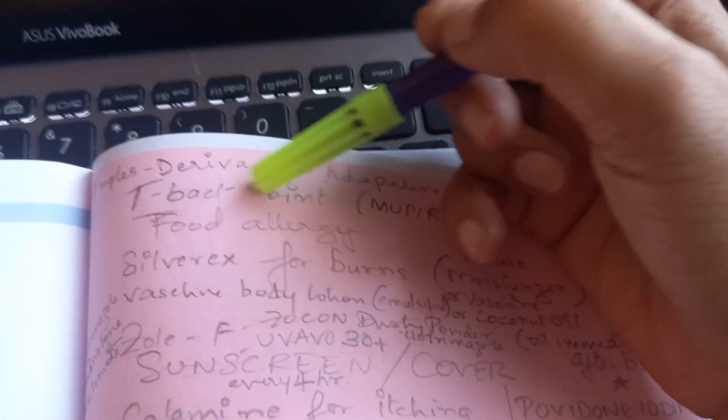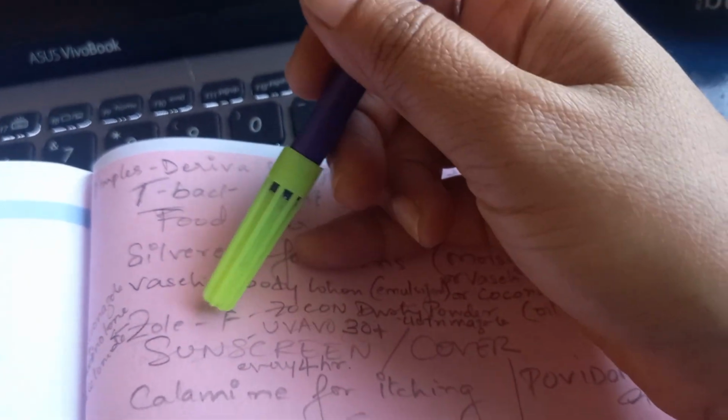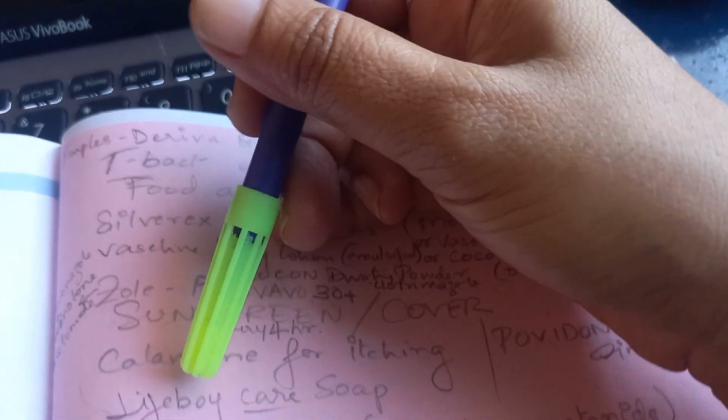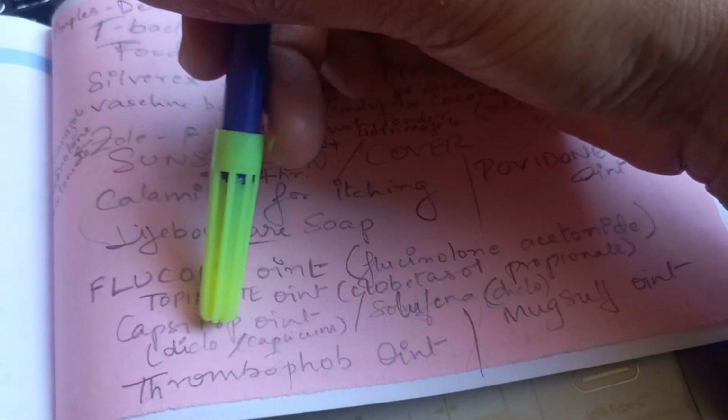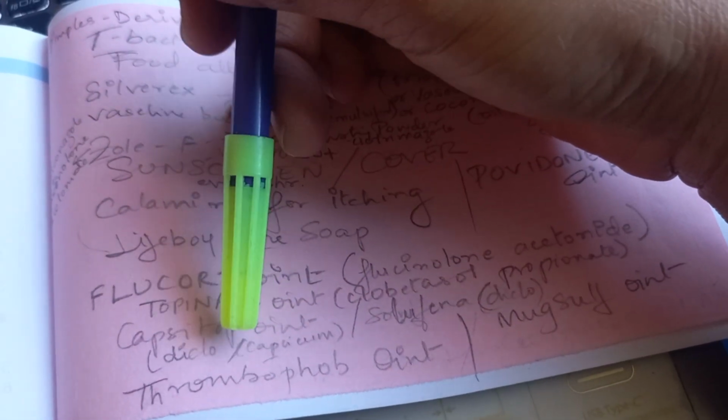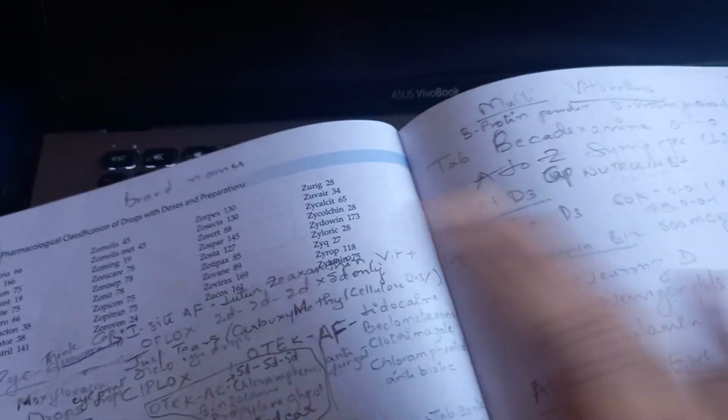Pink is for skin. Very good. So all the skin things that we usually prescribe for the patients: T-Bact ointment, then BPO gel for pimples, Silverex for burns, then Zolef for fungal, calamine for itching, right? Then Flucort is a steroid, Capsitop ointment if they have muscle pain, then Thrombofleb ointment. So all the usual topical stuff is written here. Okay. I basically need a lot of pages in this book to write a lot of notes.